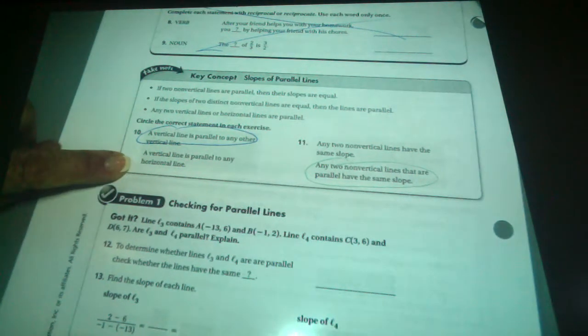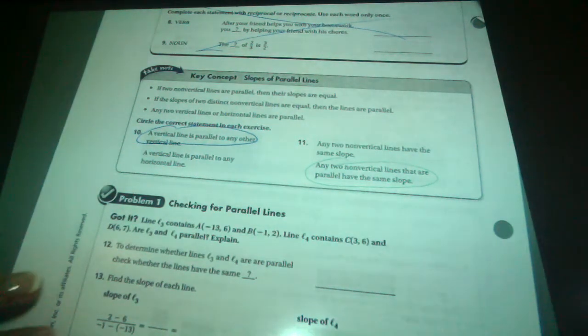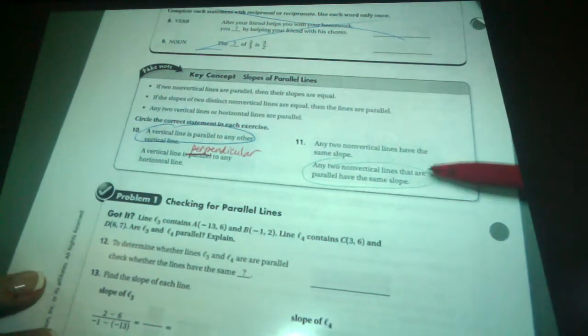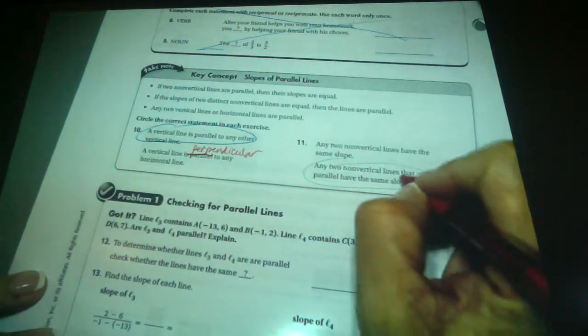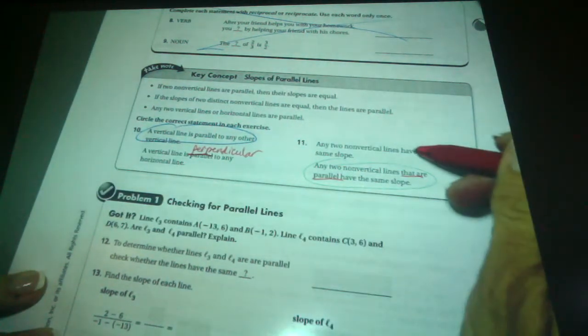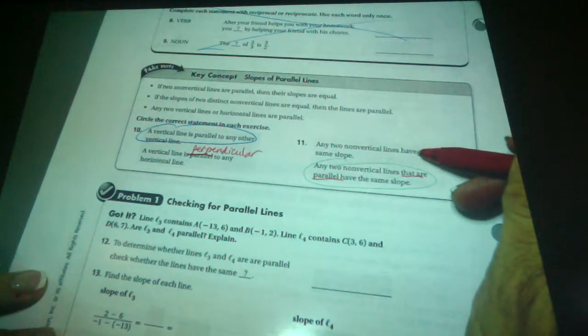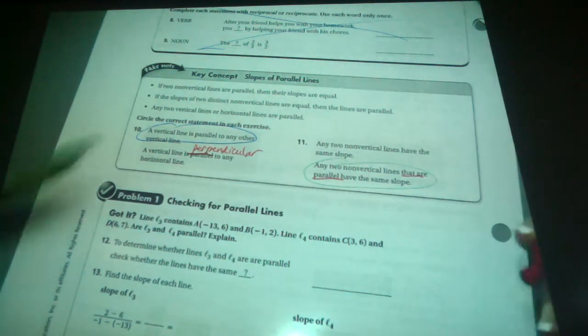This one we said was what? Not parallel, but so to correct this one, it would have to be perpendicular. And for number 11, any two non-vertical lines that are parallel have the same slope. The key word is that are parallel. And that's what this one's missing. I could have two non-vertical lines that are not parallel, they would look like that. That's why the top one is not correct.